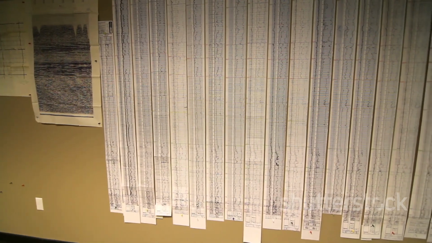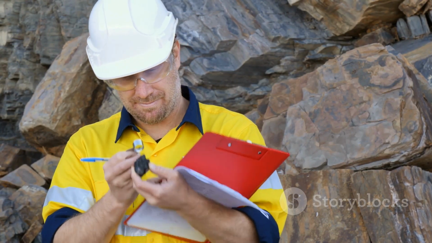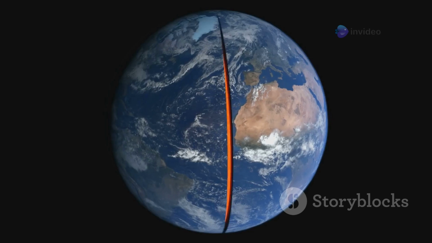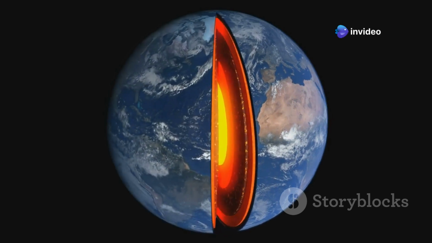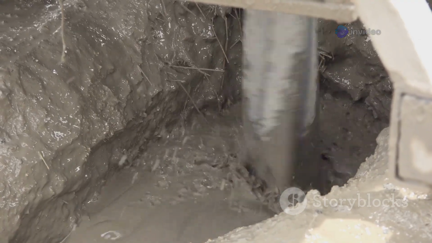The log plots these properties against depth. It is like creating a detailed diary of the Earth's subsurface layers. This diary helps us understand what lies hidden beneath our feet, often miles down. The importance of well logging cannot be overstated.